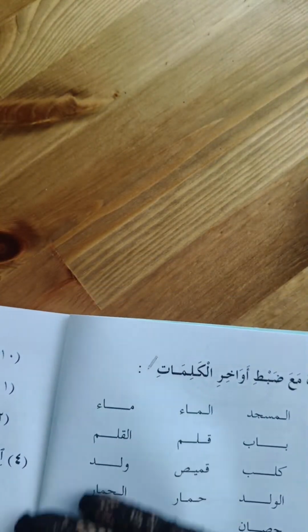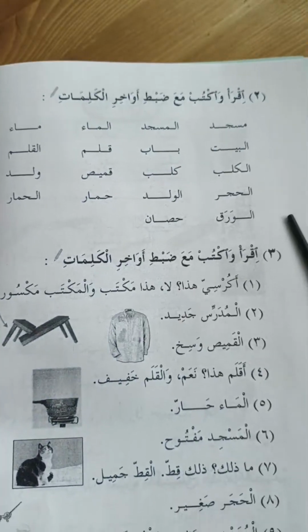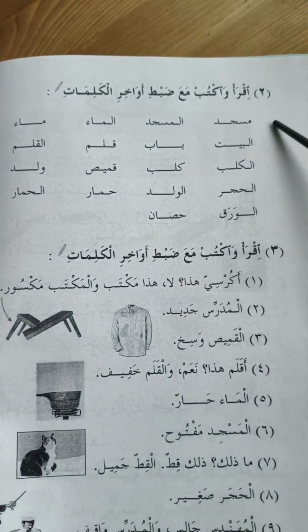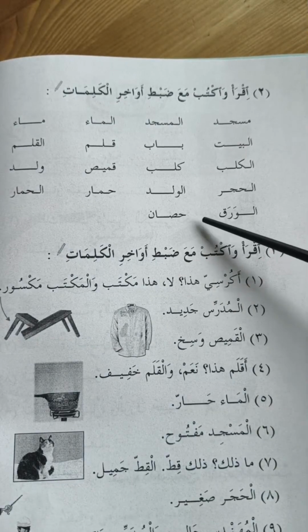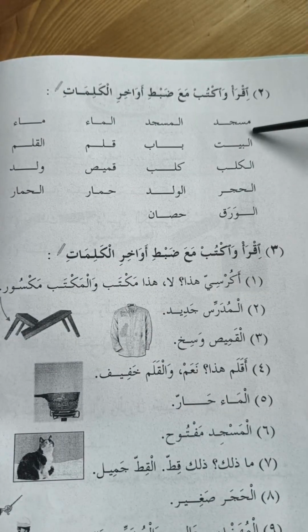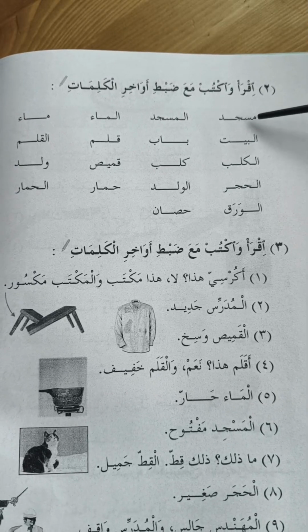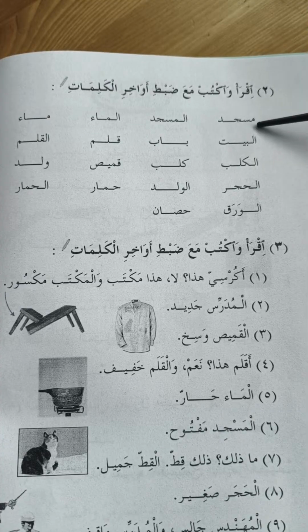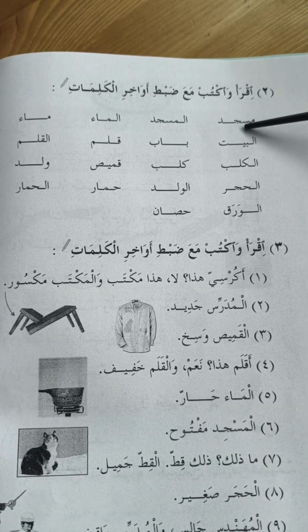Just a minute, I'll just make the page easy to see. Alright, so then this exercise number 2, these words, they don't have any haraka, but we already know the rule, and we're going to read this with the haraka. So here, masjidun, a masjid.